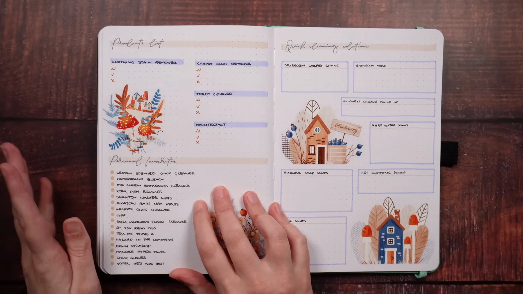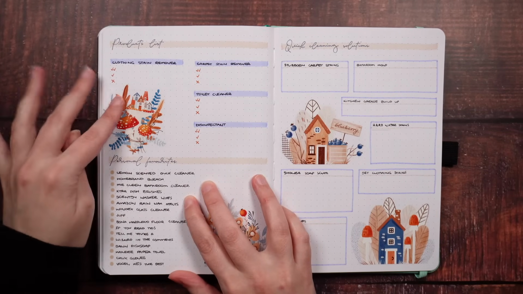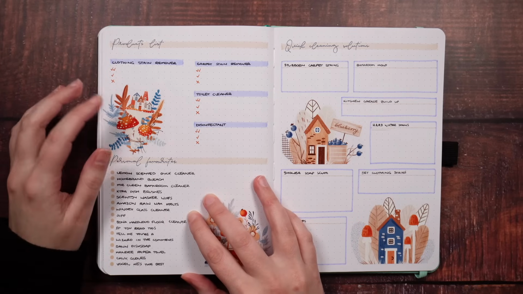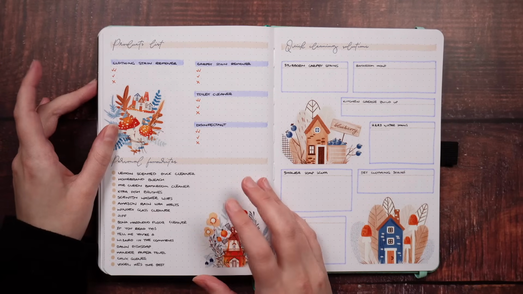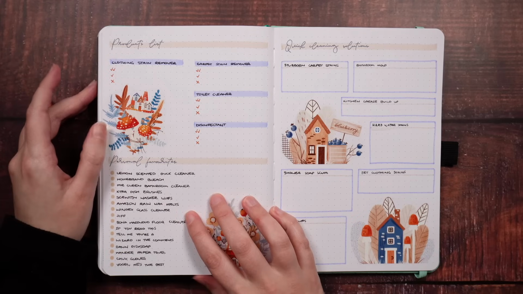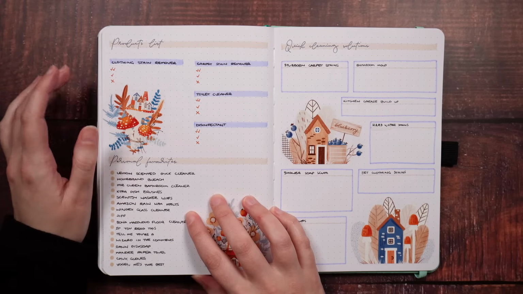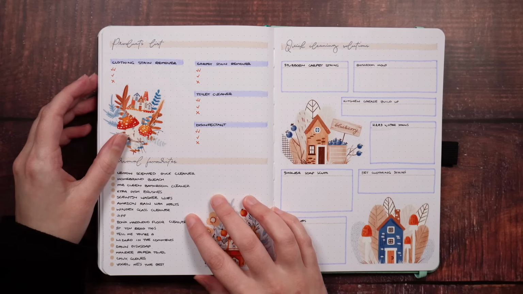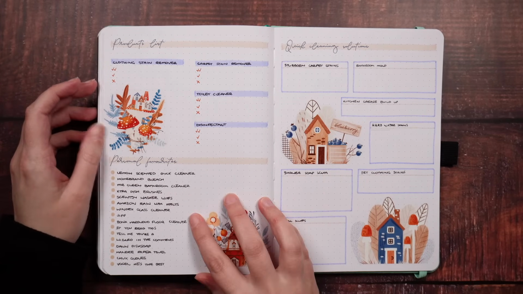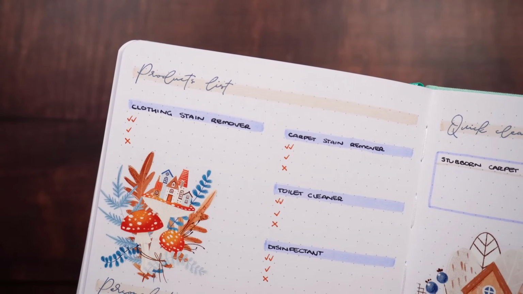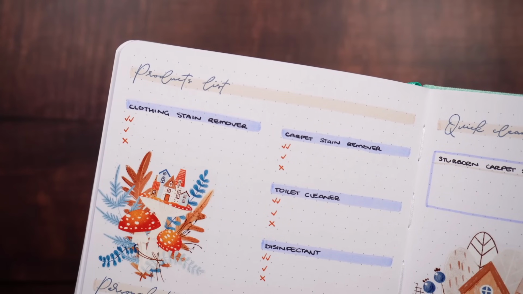But the next layout idea we have is having a products list in your journal. This is a place to write down the cleaning products that you know, like, and trust, the ones that you've used before and they actually worked, versus the ones you purchased which didn't really work so well. Maybe you didn't find them to be particularly useful for the job that they were assigned to do. Maybe you didn't like the smell. Maybe they just weren't fit for purpose.